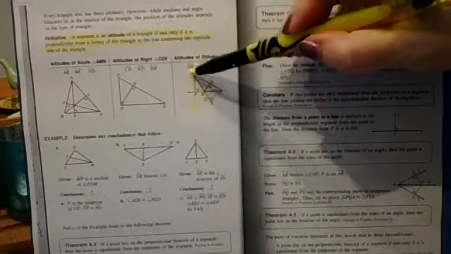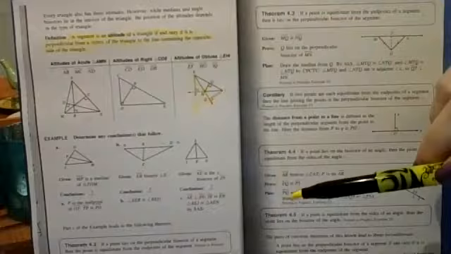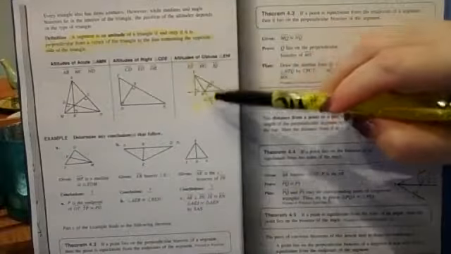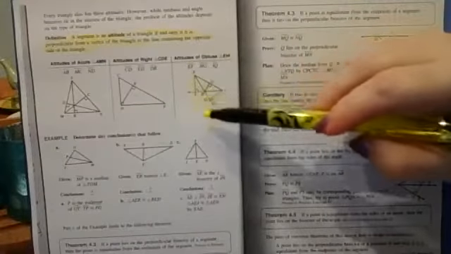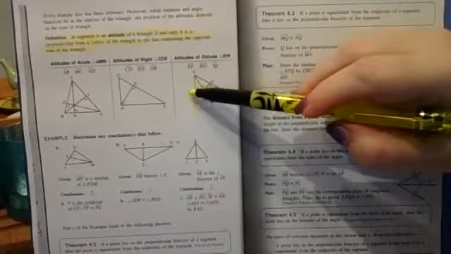This line right here is not an altitude because this is not part of our original triangle. When you have an altitude of an obtuse triangle, they're going to end up having the right angle outside the triangle for most of the sides. Not for all the sides, obviously, but for most of them. Okay.